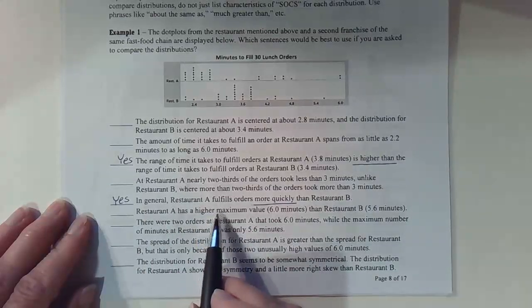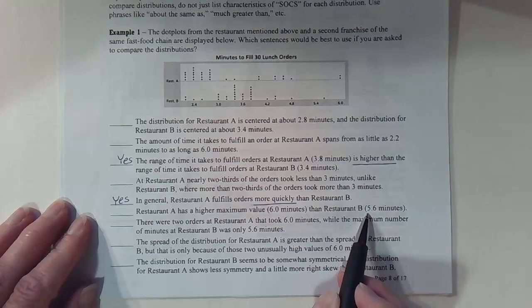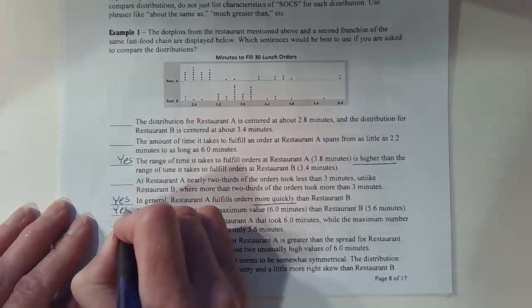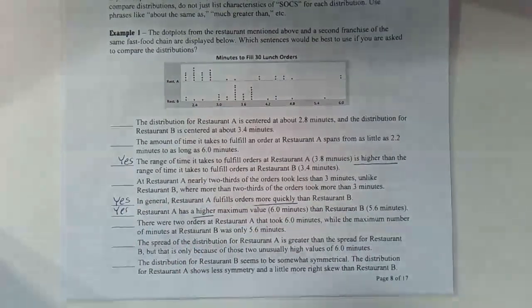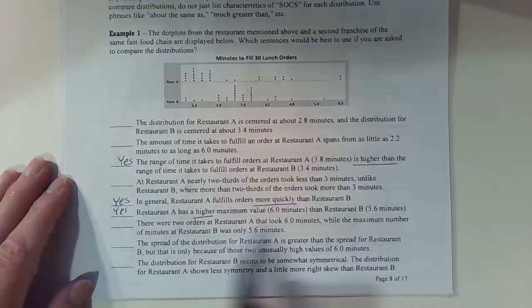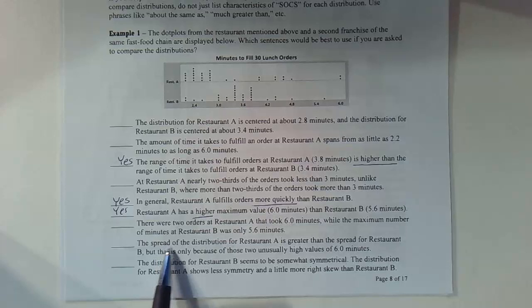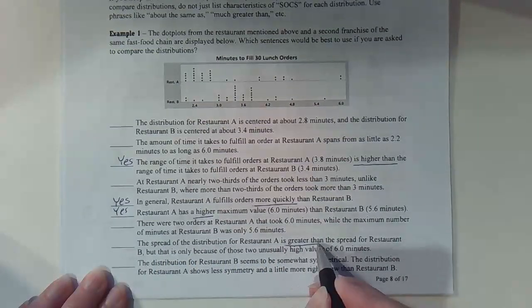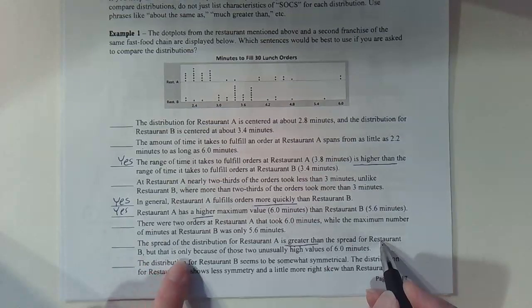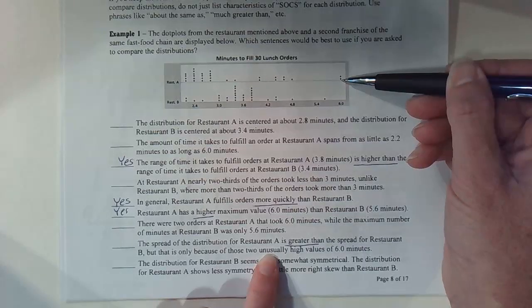Restaurant A has a higher maximum at 6 than restaurant B, which is 5.6. There's another comparison because we have higher than. There were 2 orders at restaurant A that took 6 minutes, while the maximum number of minutes at restaurant B was only 5.6 minutes. True, but no comparison. The spread of the distribution for restaurant A is greater than the spread for restaurant B, but that's only because of the 2 unusually high values at 6 minutes.